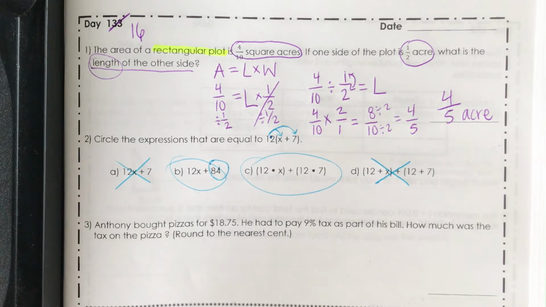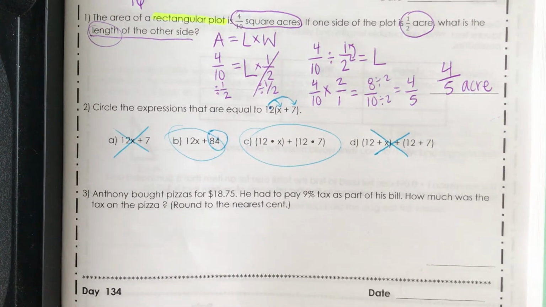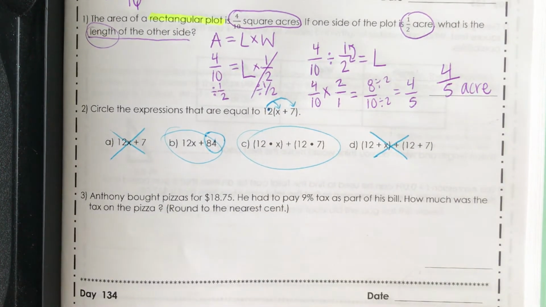All right, last one, number 3. Anthony bought pizzas for $18.75. He had to pay 9% tax as part of his bill. How much was the tax on the pizza? Round to the nearest cent.